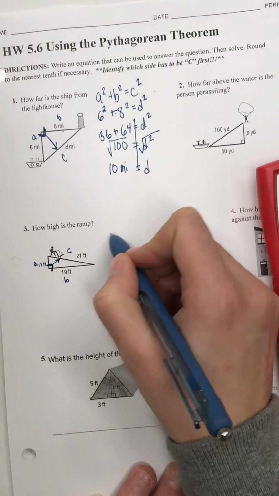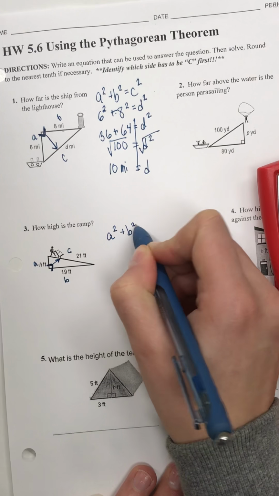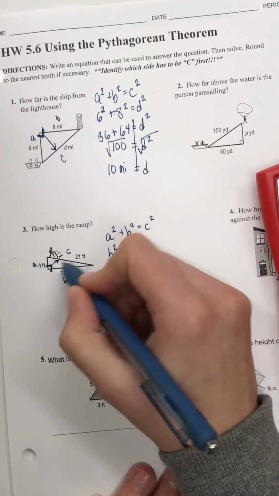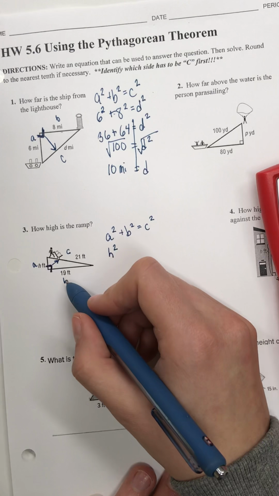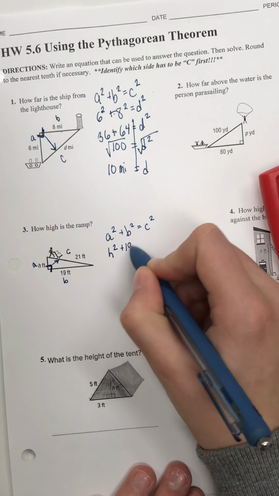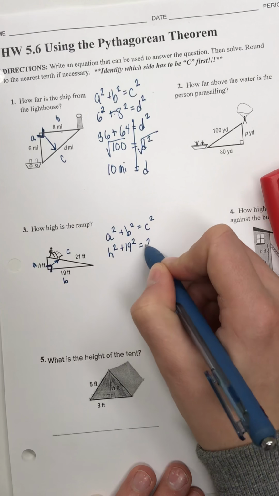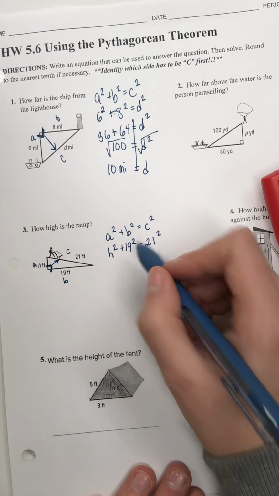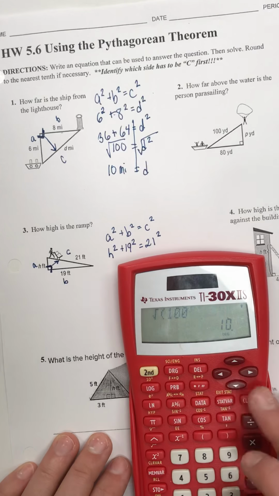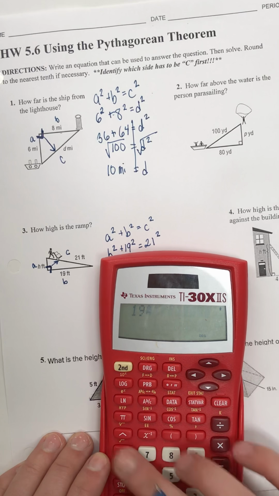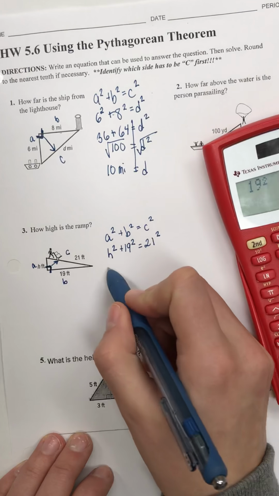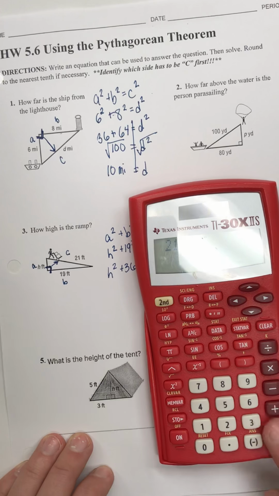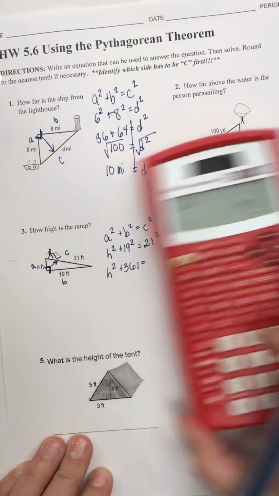So you'll go ahead and plug those into your formula. A squared plus B squared equals C squared. H gets substituted in for A, 19 gets substituted in for B, and 21 gets substituted in for C. Okay. Once you plug the values in, put them into your calculator to simplify them. 19 to the second power is 361, and 21 to the second power is 441.